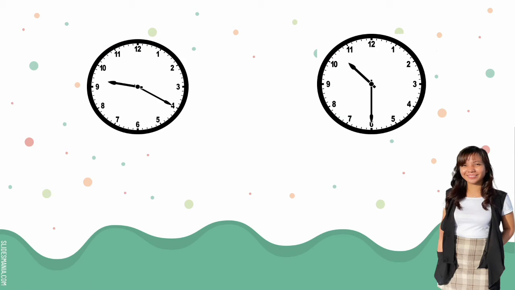Now let's talk about duration of time. Okay, so we have here 2 clocks. They represent different times. For the first clock, what time is it? Alright, so it's 9 o'clock and 20 minutes.